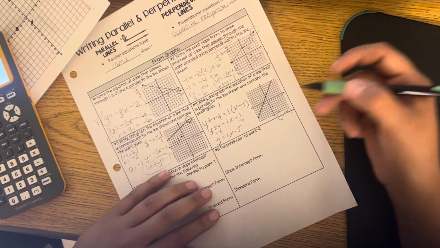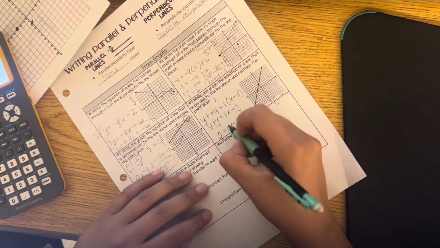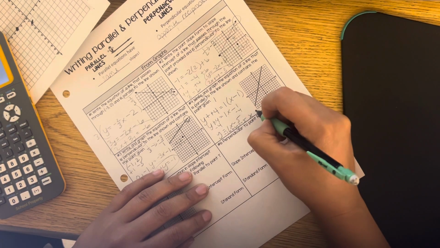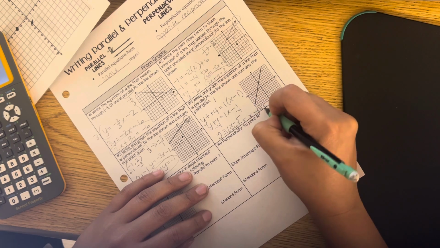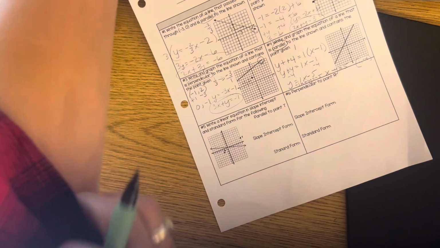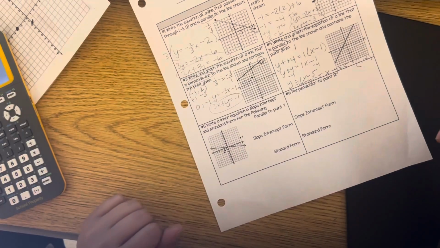That being said, I have to convert it to standard form, so I would subtract 1x. But since it's negative, I would change the sign, so it would be x minus y equals positive 5. Lengthy process, but not hard. So you have 4 options. So again, it just comes down to preference. You choose your method of choice.